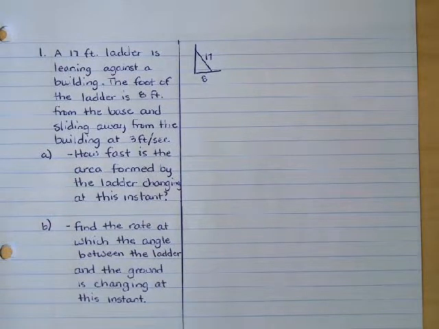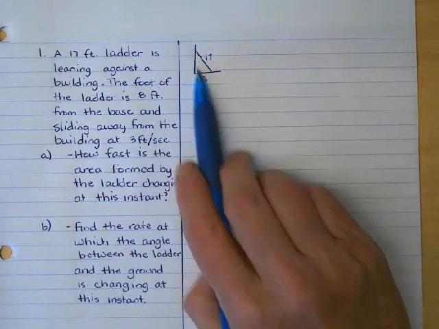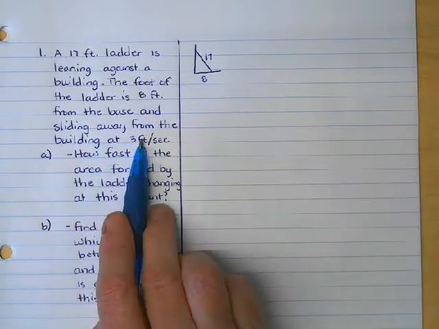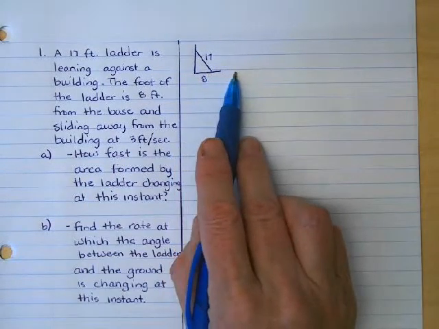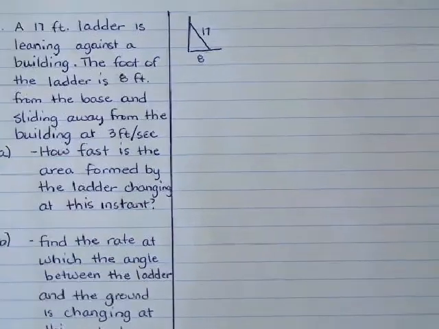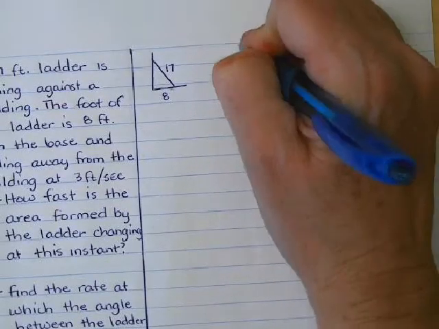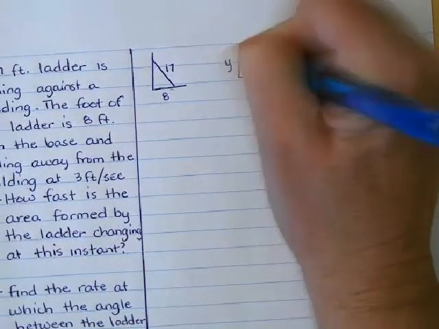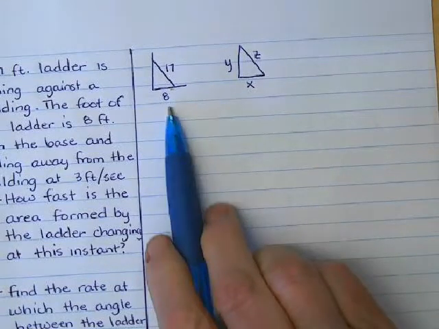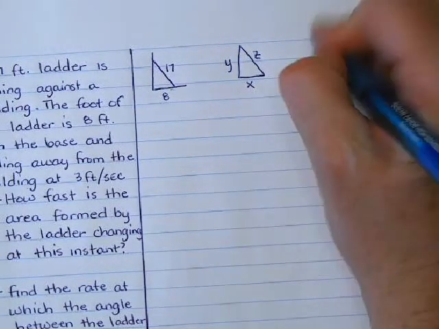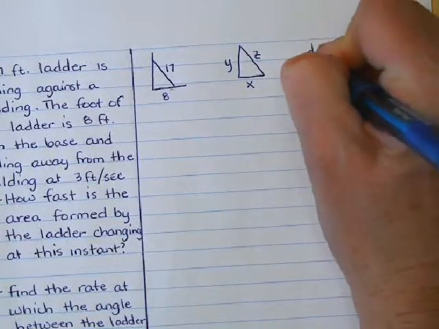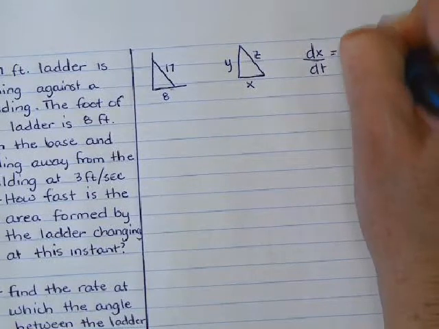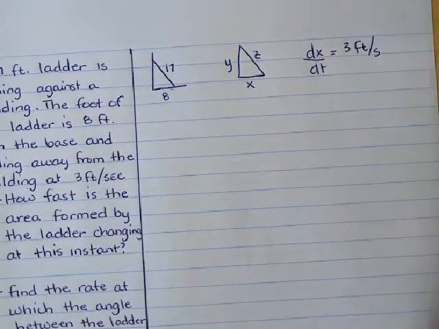Okay, always look for those constants. We know that this value and this value are continuously changing. Okay, and it's sliding away. So if it's sliding away, it's sliding over to the right. And so if I look at this as a little triangle here, I'm going to call this X, Y, and Z. Okay, so if this is sliding to the right, then that tells me that dx/dt is 3 feet, and we are in seconds.